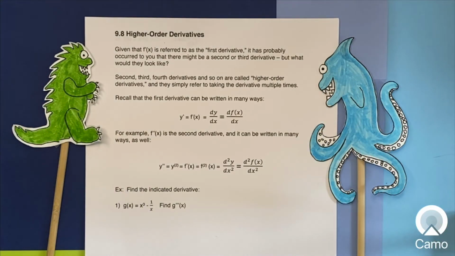So that's what we're going to do. This video is mostly going to be practicing some nasty differentiation. That's it. It should be super fun. Yay! So, what is a higher order derivative?